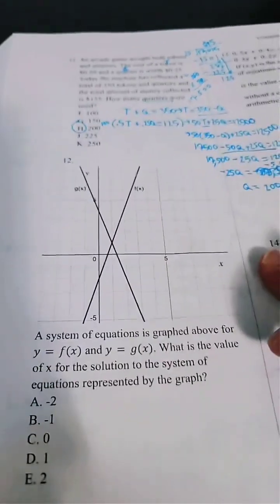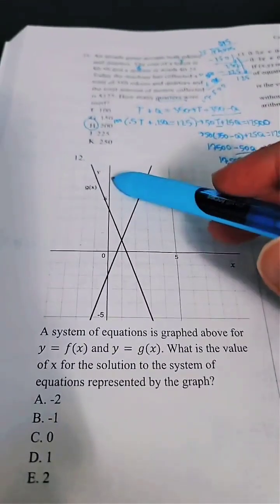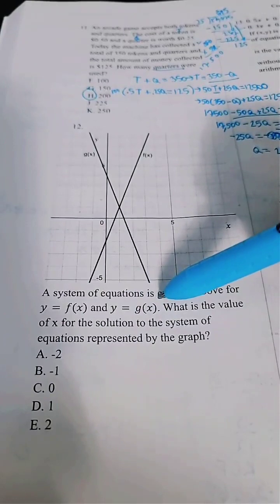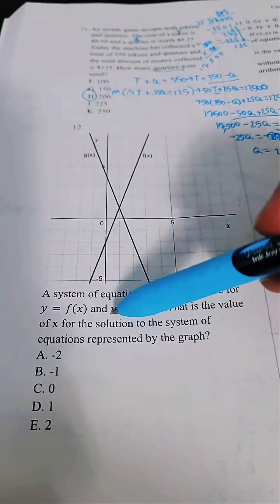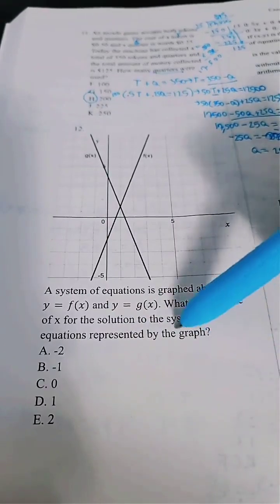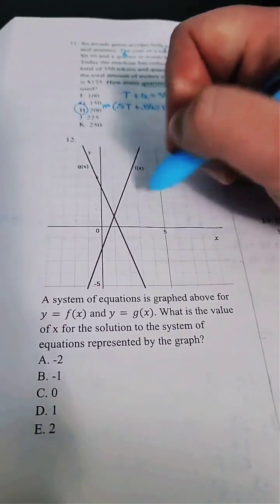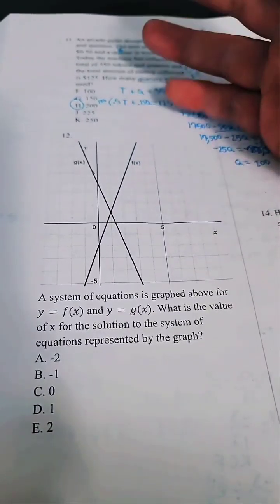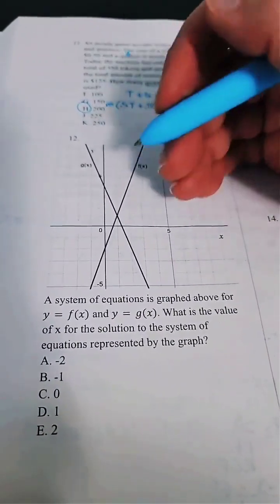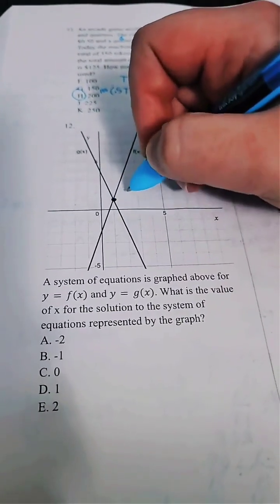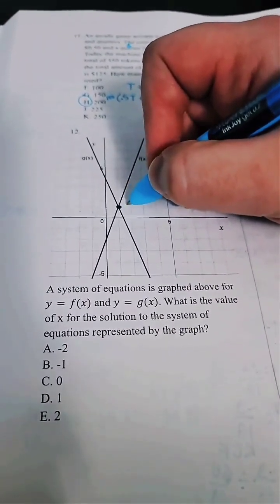Okay, so let's go to the next one. Number 12. A system of equations is graphed above for y is equal to f of x and y is equal to g of x. What is the value of x for the solution to the system of equations represented by the graph? So remember, when you're graphing systems of equations, you can think of it like this, as like where they intersect is the solution to the system. So like the solution would be right here, because that's the point of intersection.